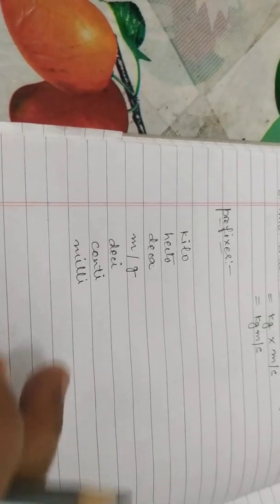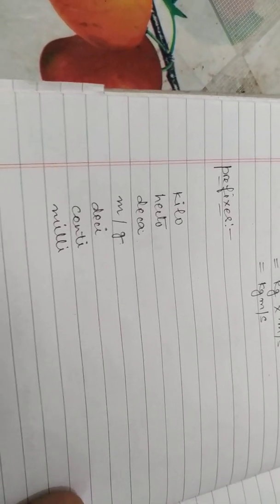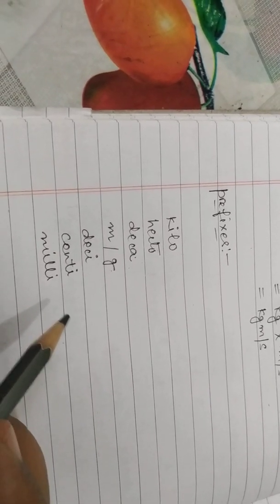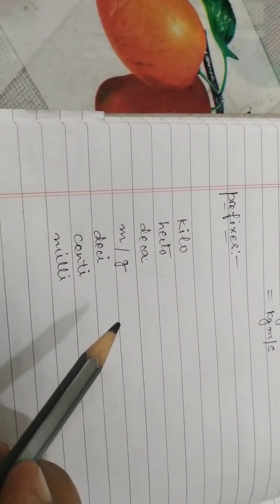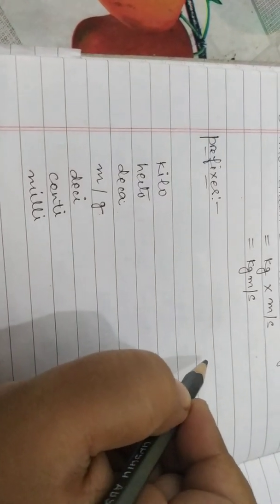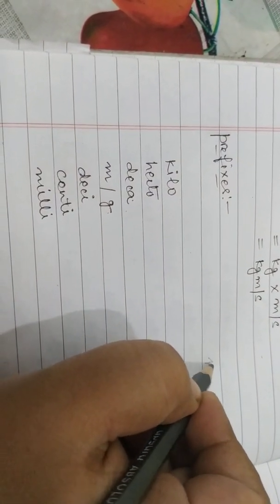Then there are other things, prefixes. Okay, so what is a prefix? We add something before the unit. Suppose I'm talking about length. The SI unit of length is meter.